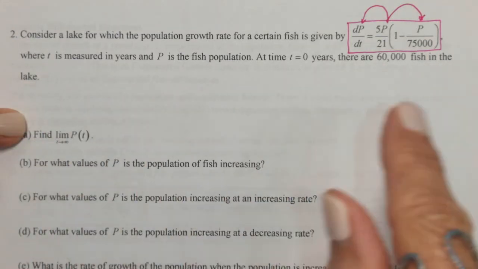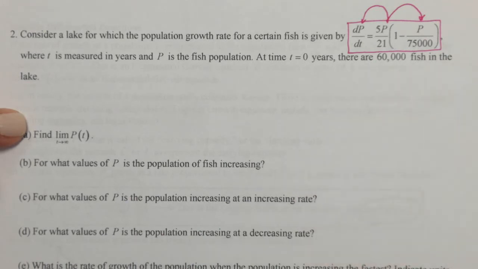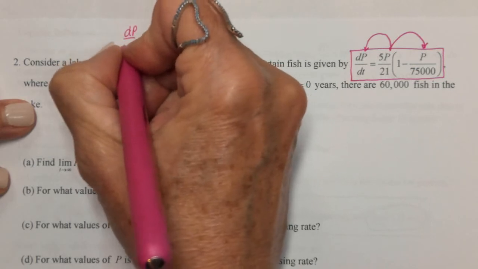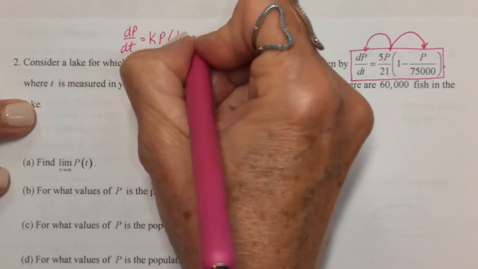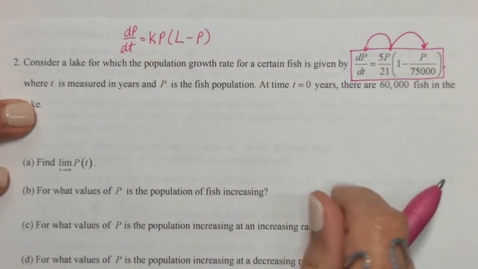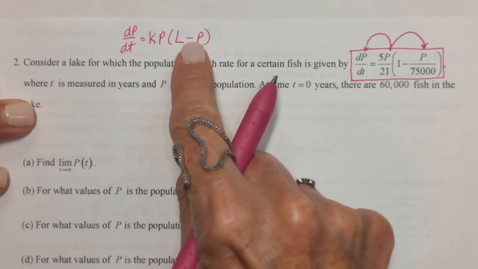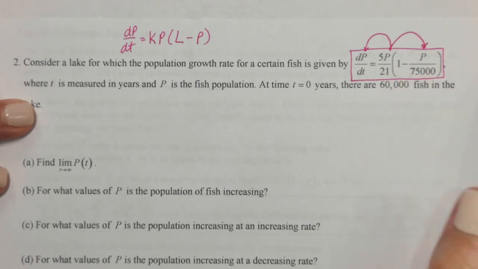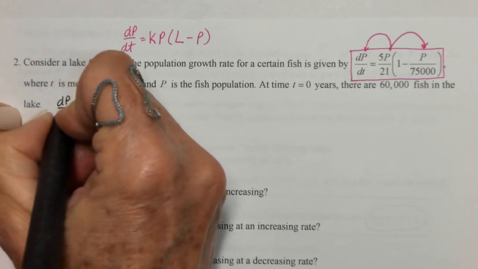Well, this is logistic, but it's not in the form that we need it to be in yet. Remember that we need it to be in this form: dP/dt is equal to KP times (L minus P). It is almost in that form, but the coefficient for this P has got to be a -1, and right now it's -1 over 75,000. So we're going to do just a little work to get it in the right form.